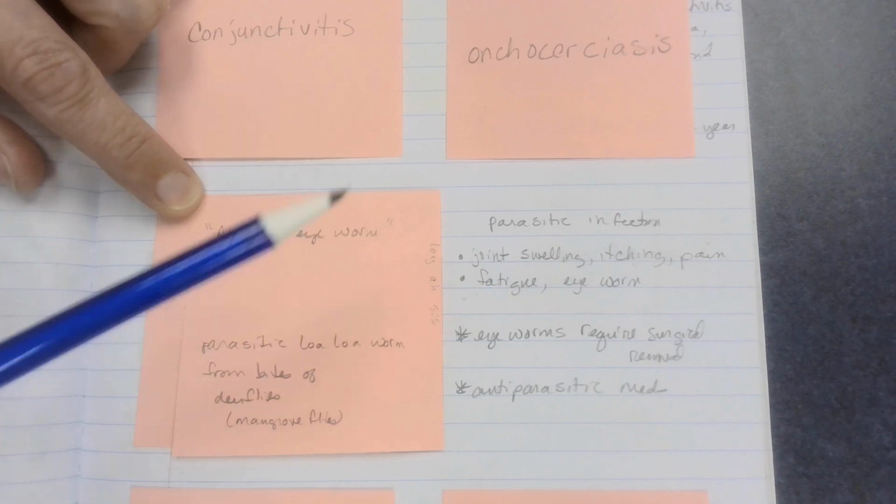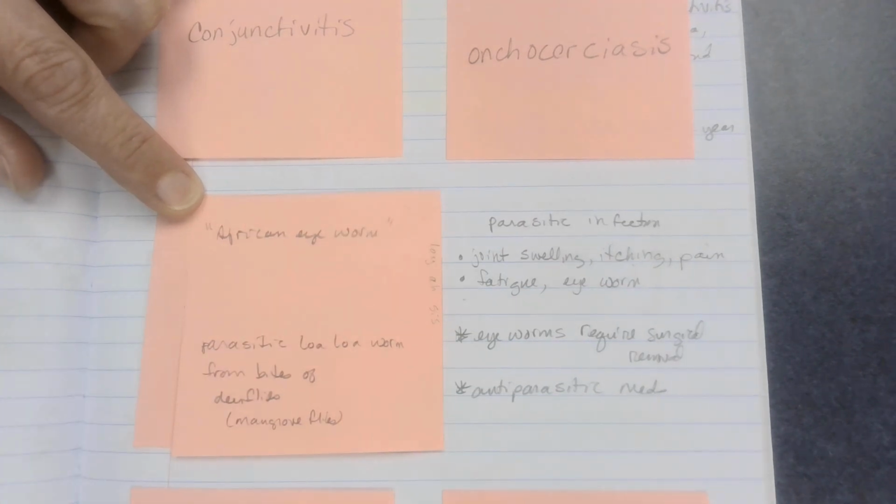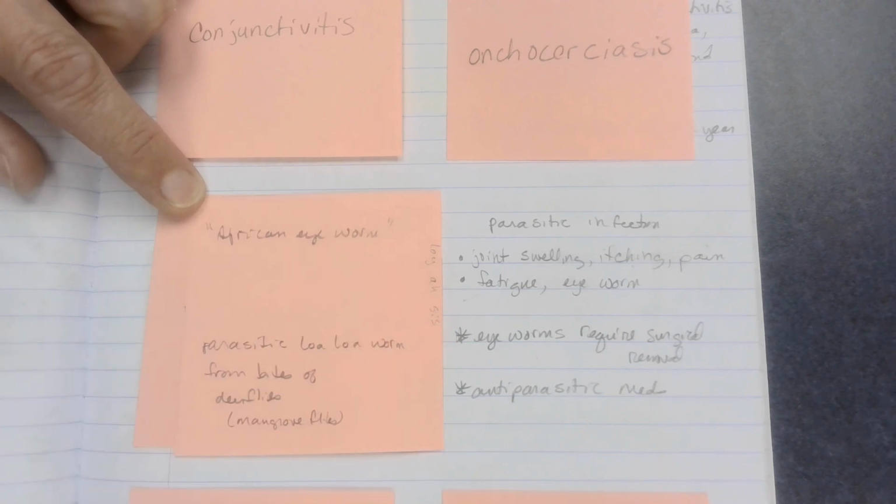This is a parasitic infection. The symptoms would be joint swelling, itching, pain, fatigue. We have that little eyeworm parasite. Treatment, the eyeworms require surgical removal and then antiparasitic meds.